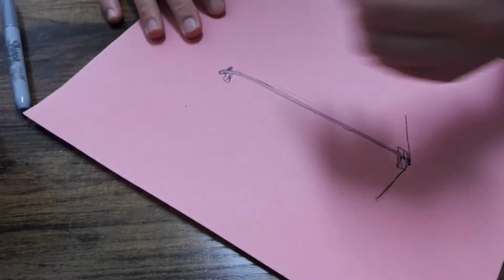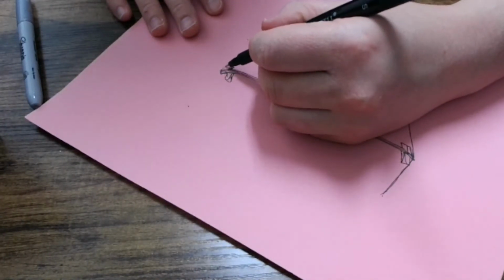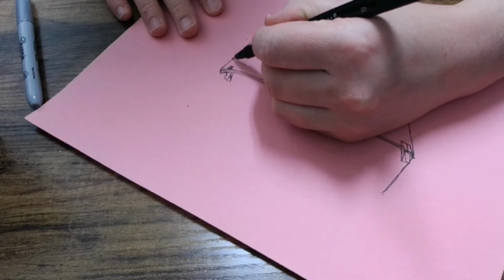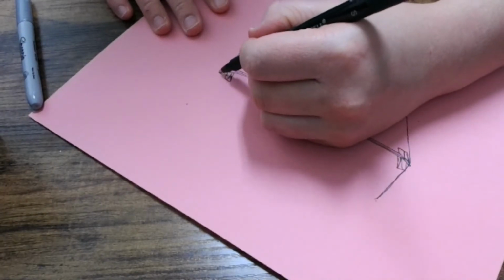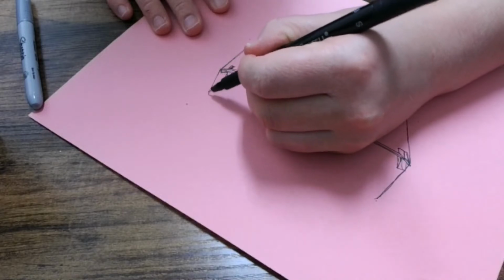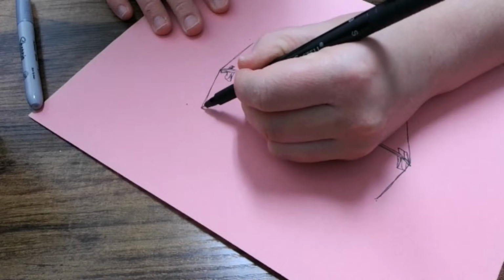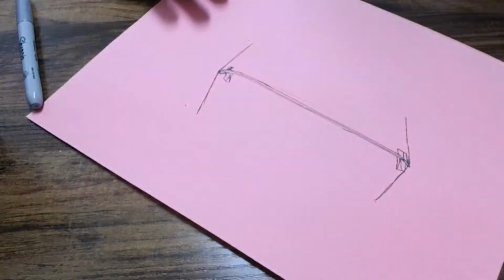And then this area's, or these are also both coming in about the same angle. Oops. There we go.